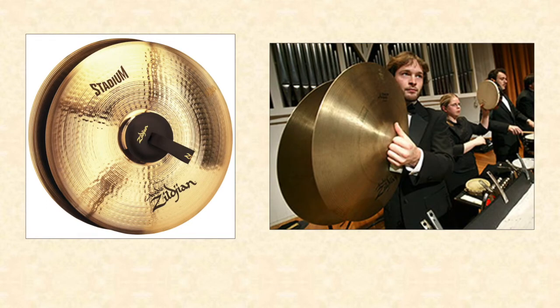Most people will recognize the cymbals as well. Here are some crash cymbals, which are picked up and hit against each other to make loud crashing sounds. Cymbals can also be hung from a stand and played with mallets as well.